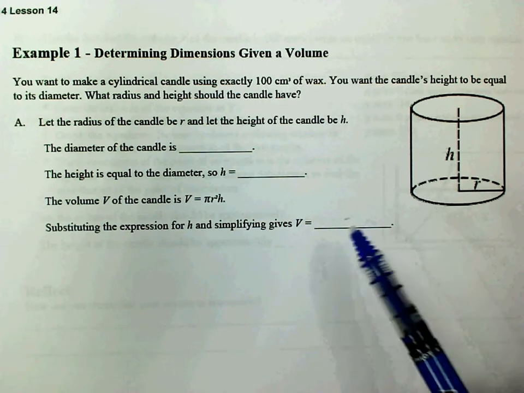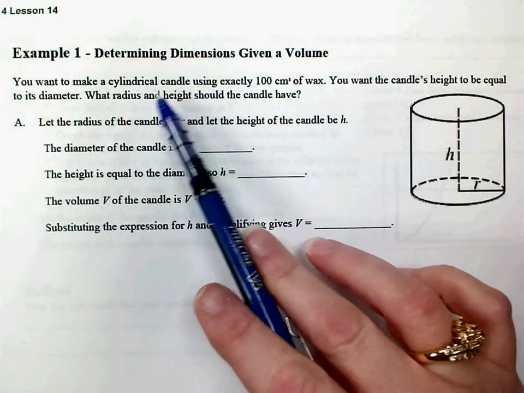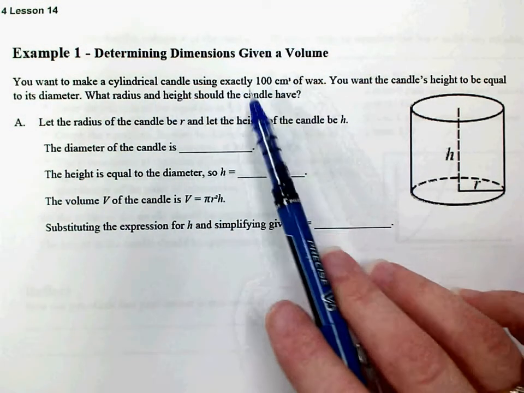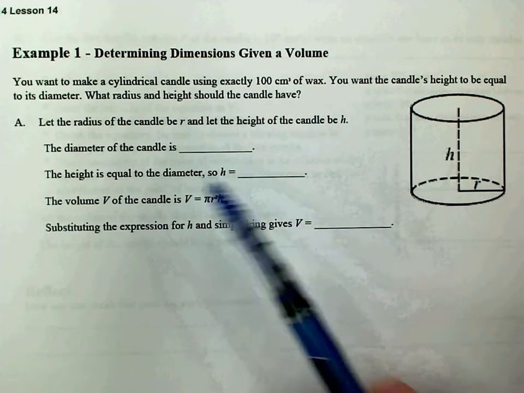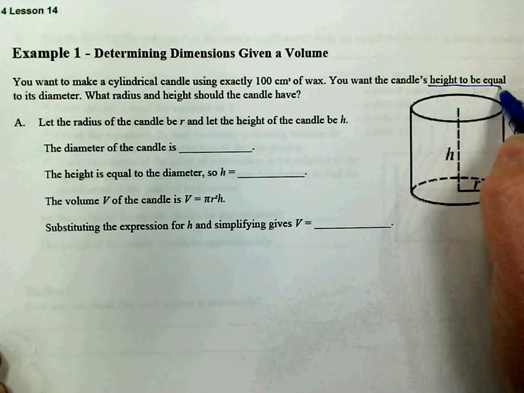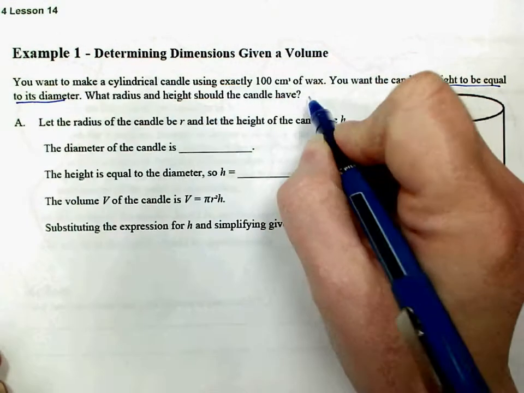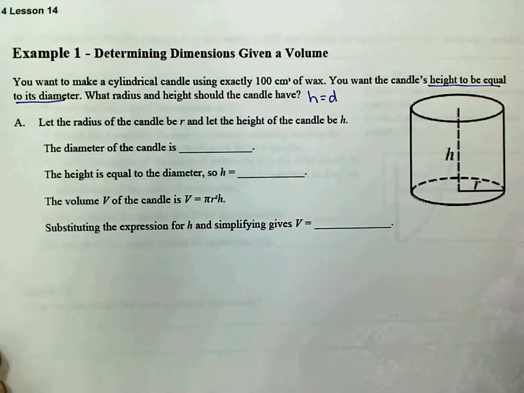So in our first example, it says you want to make a cylindrical candle using exactly 100 cubic centimeters of wax. You want the candle's height to be equal to its diameter. So that's very important information there, that the height and the diameter are equal to one another. It asks us what radius and height should the candle have.